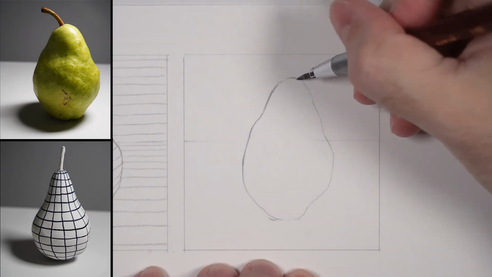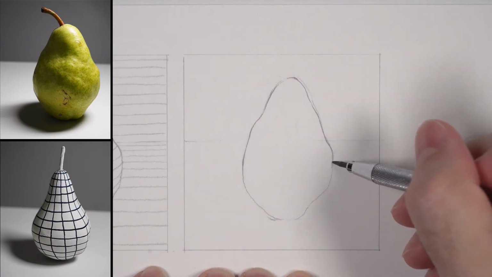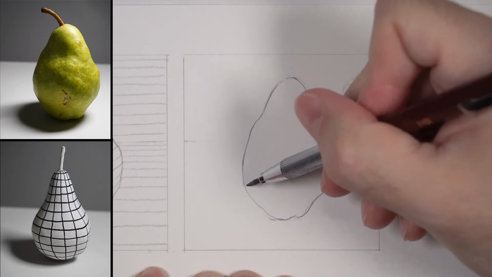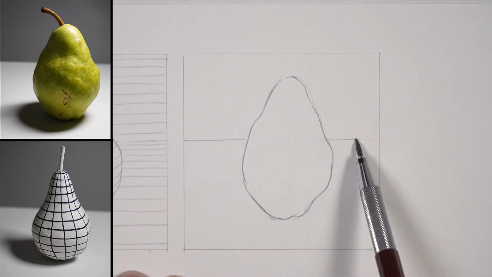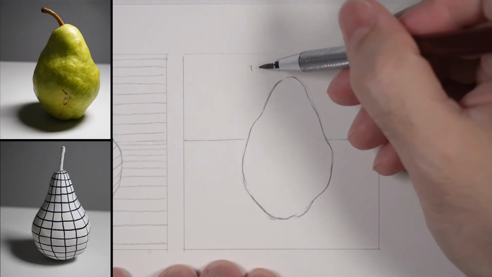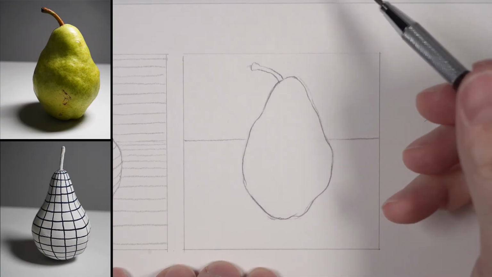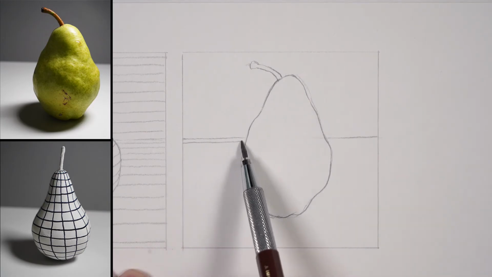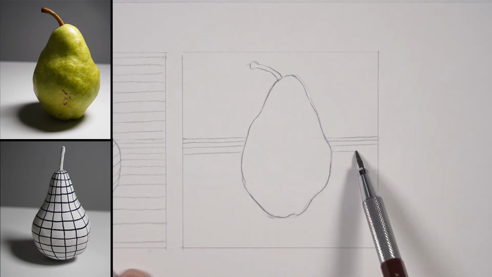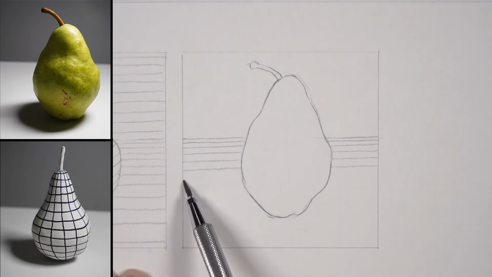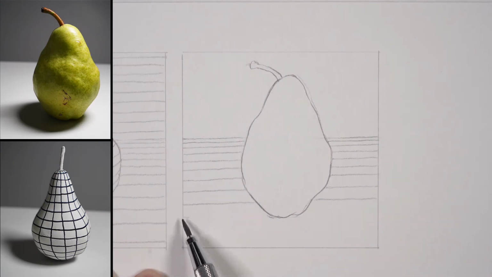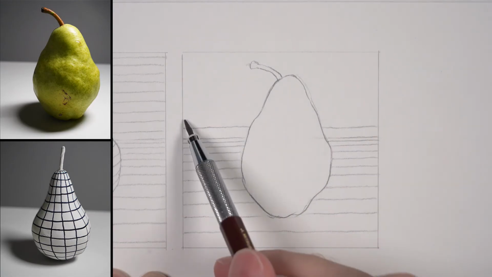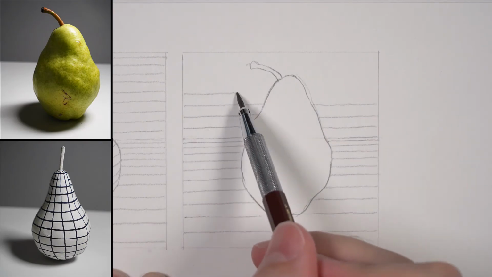Be confident with these lines. I want a pretty continuous line, not a sketchy, scribbly, fuzzy line. Be confident. Confident line is much more interesting to look at than a hesitant, guesswork kind of line. All right, I'm going to start with the horizontal, but you can start with the vertical. It's up to you. Bringing those thicker in the foreground. And again, very consistent on the wall in the background.